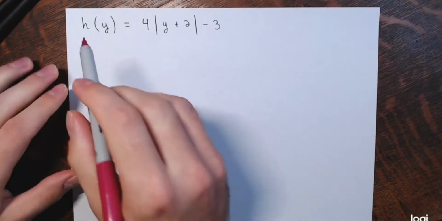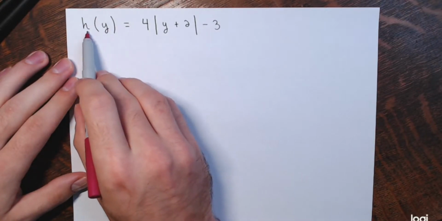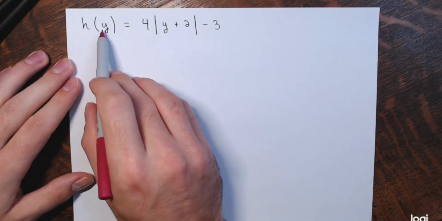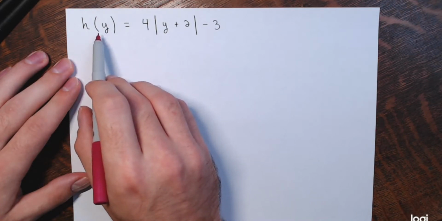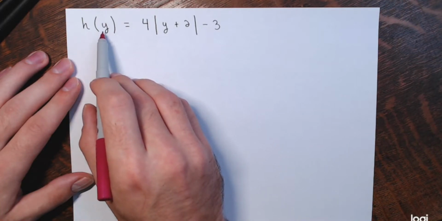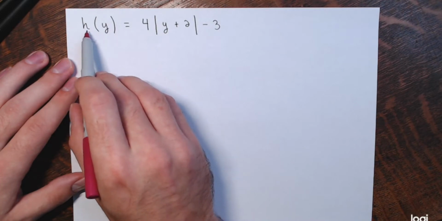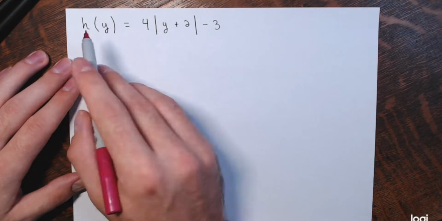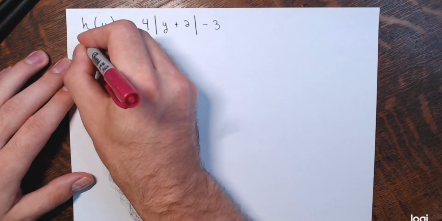So when you see stuff like this, h of y, not h times y. Hopefully you'll understand the difference depending on the context of the problem, right? If they're telling you this is a function, then you should know that this is not representing multiplication. This is h of y. This is called function notation.